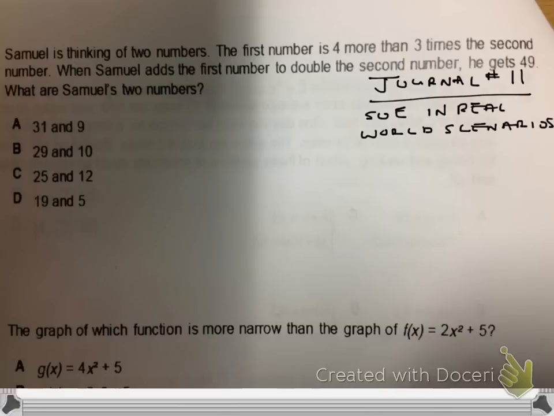Alright, so Samuel's thinking of two numbers. The first number is 4 more than 3 times the second number, okay? The first thing we've got to pull out is the first number, we don't know what it is, it's x. "Is" means equals, so we're just writing an equation now. So x equals 4 more than, that means plus 4. Remember, we put that plus 4 at the end.